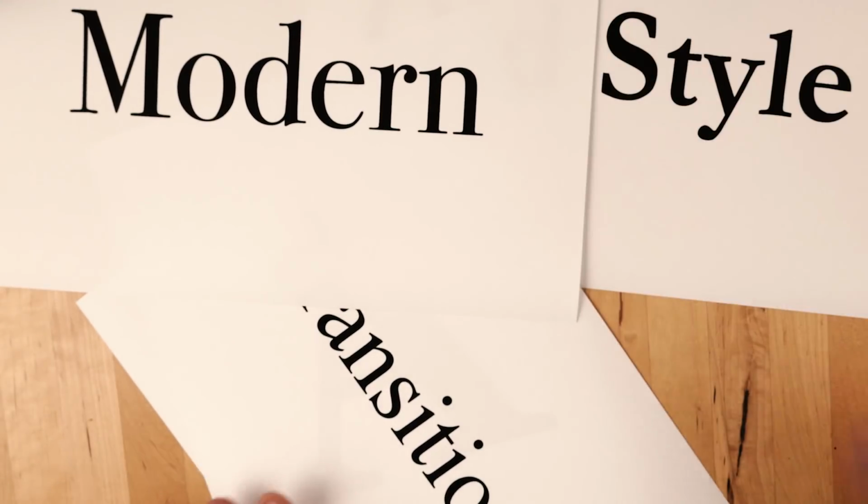So in this video, I'm going to be showing you some of the key fundamentals about typography and how you can use them to benefit your logo design. There are so many different kinds of typefaces that we could use in our logo design, so I'm going to just run down a few of them that are the most important.